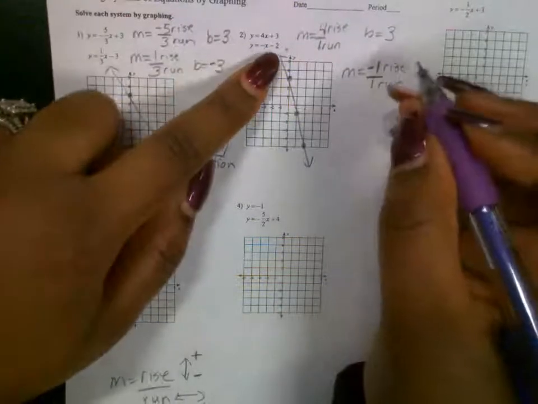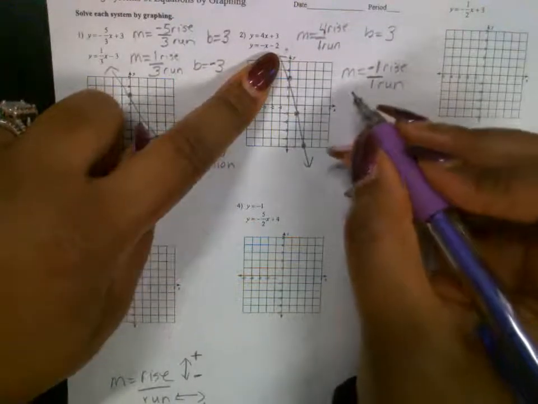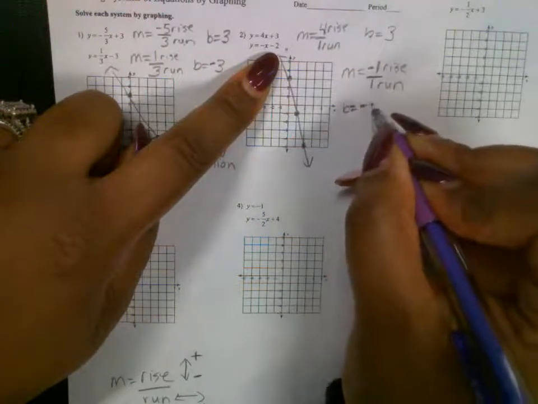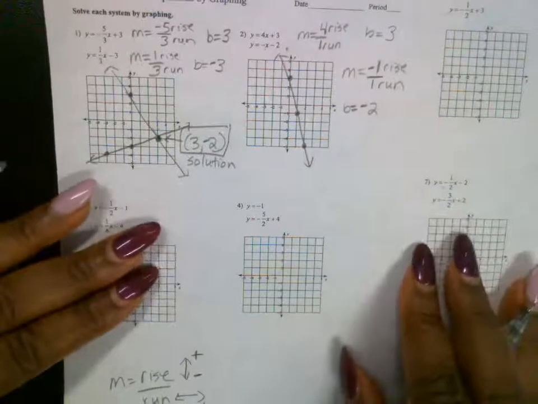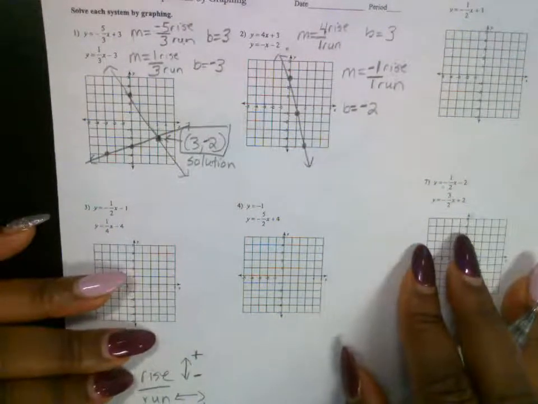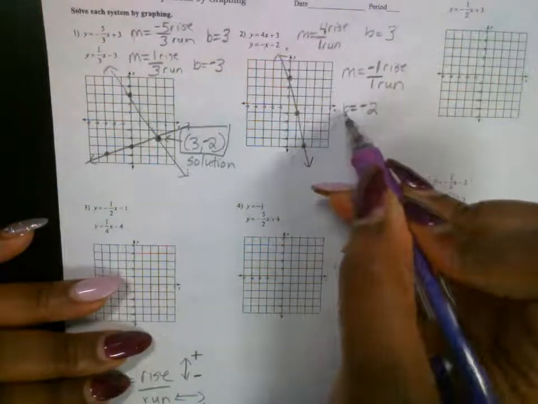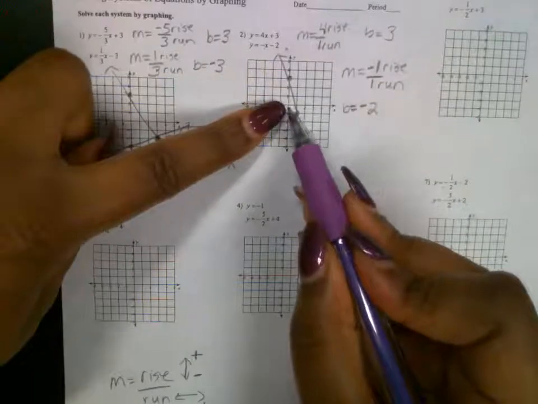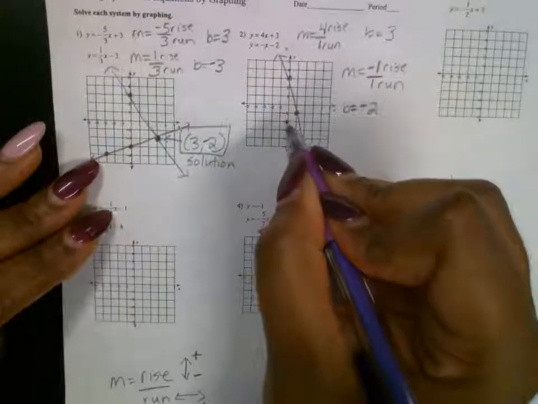What's my b here? -2. Good job. Very good. So now I'm going to find -2 on the y-axis. -2 on the y-axis is 2 down from the origin, right here.